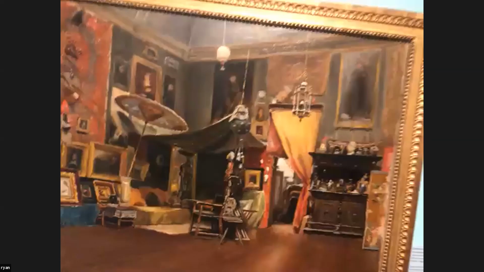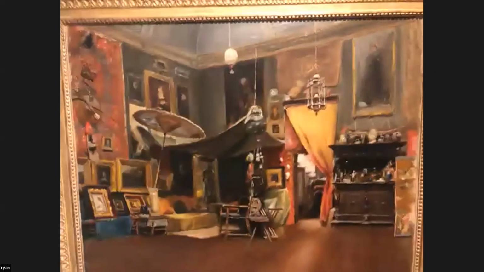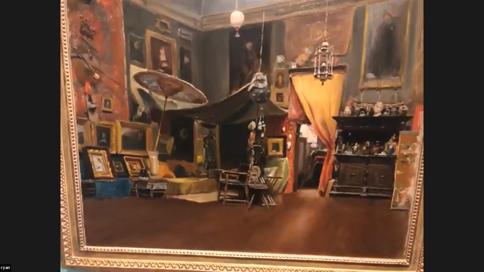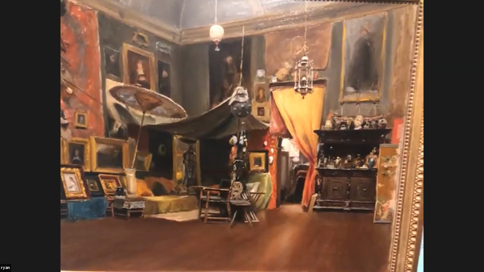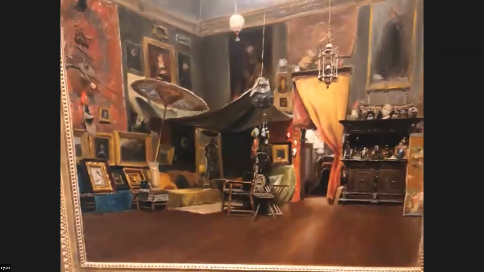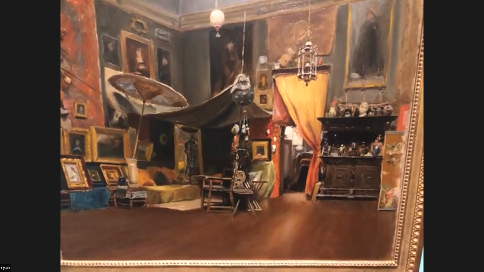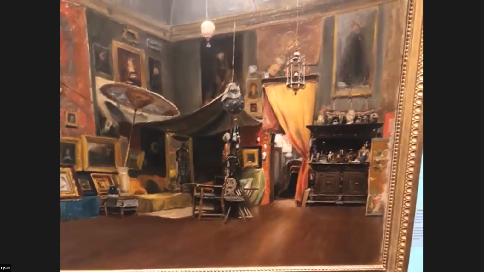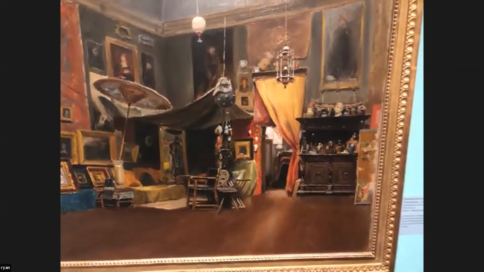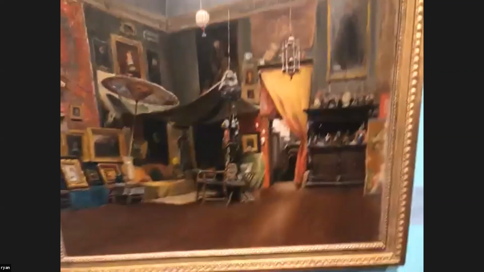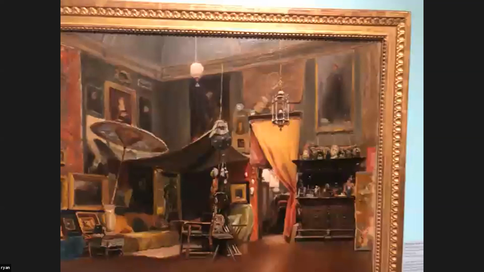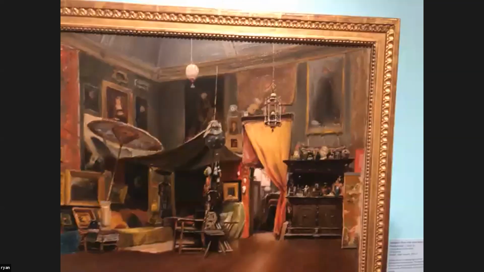During this period, we have what is called Orientalizing happening. So the United States has initiated trade with the East. And what's happening is there's a large influx of Japanese artworks and culture, and the Americans are devouring it.